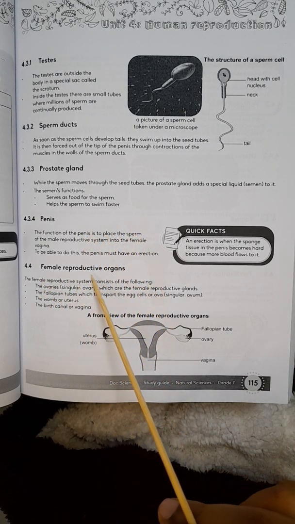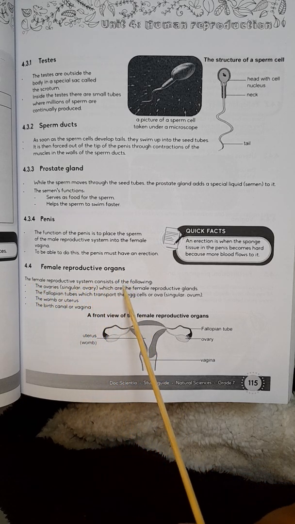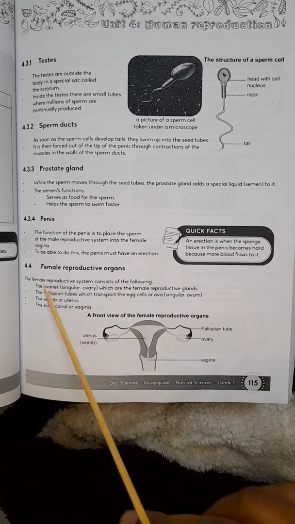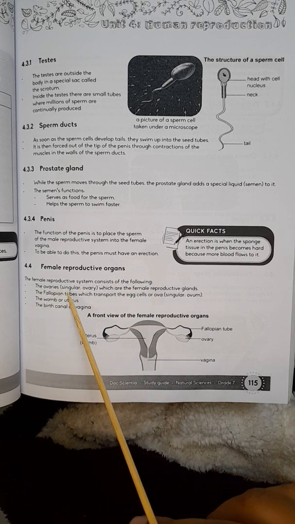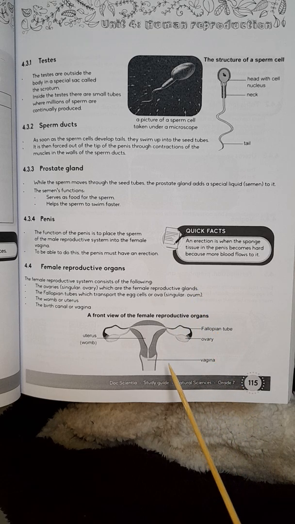And let's look at the female reproductive organs. The female reproductive system consists of the ovaries, which are the female reproductive glands. You can see them.